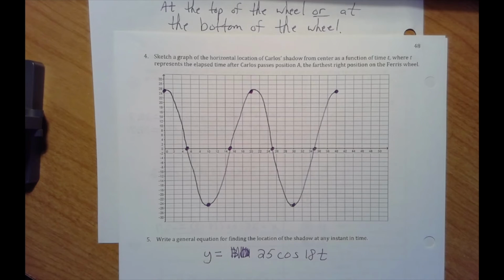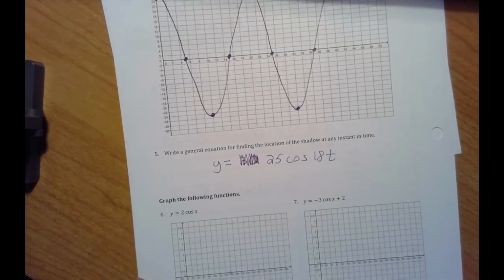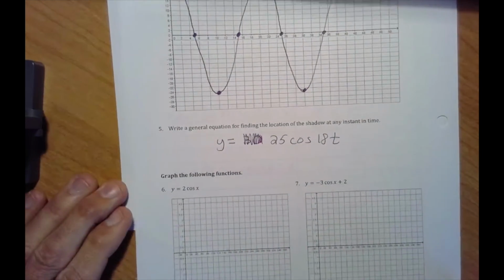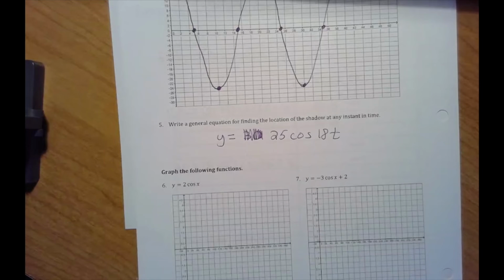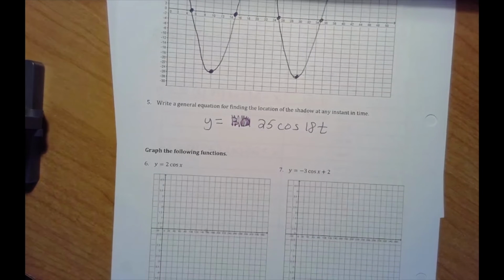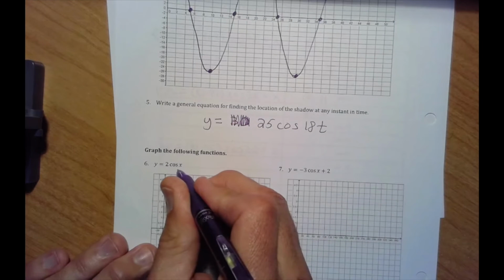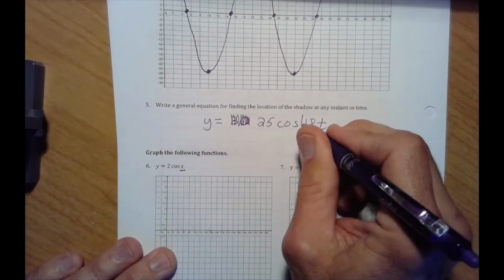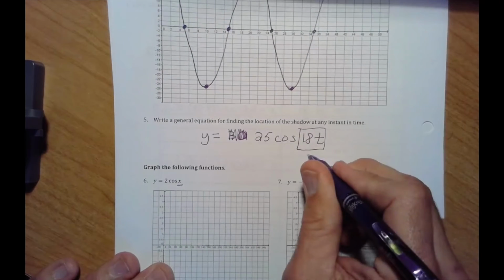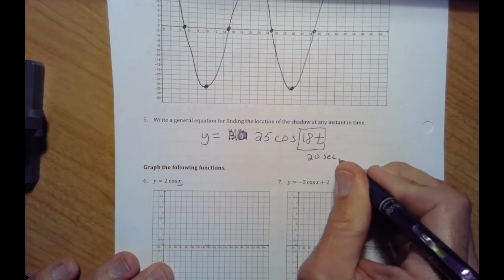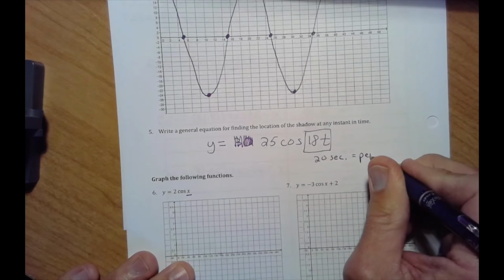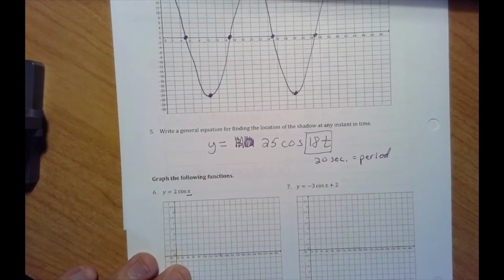So the rest of these questions, they want you to go through and sketch these graphs. So notice you do have a simpler version of this equation for number 6. It's 2 times the cosine of x. So you still have a value here where it's giving you just x, not 18x. So at 18t up here, it was 20 seconds to go all the way from one full rotation. So that means your period was 20 seconds. So that's how much you needed horizontally to draw that graph.